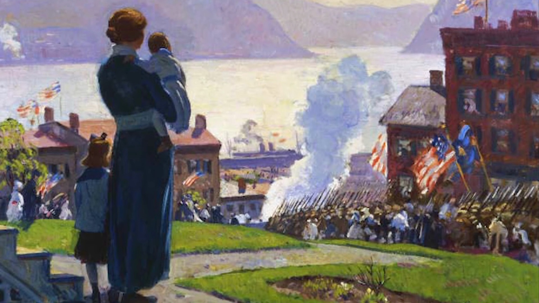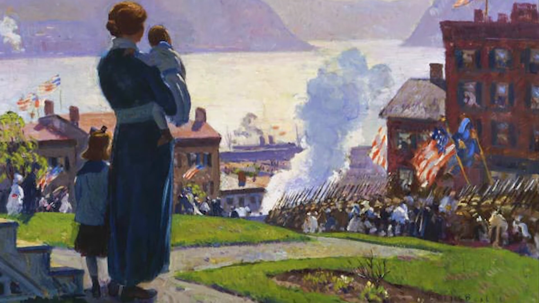The town of Newburgh is a little town outside of New York City on the Hudson, and it was a place where Gifford Beal spent a lot of summers, and so he was very aware of the impact of the men not being there.